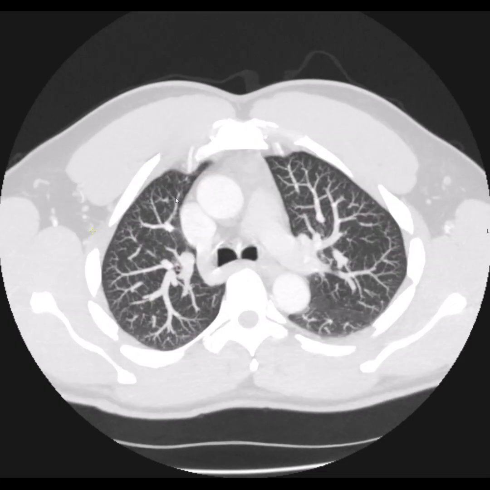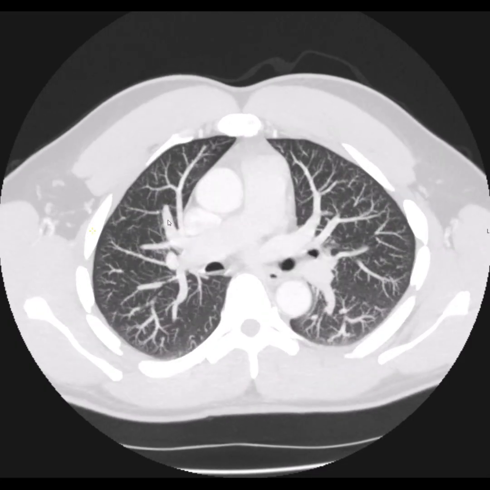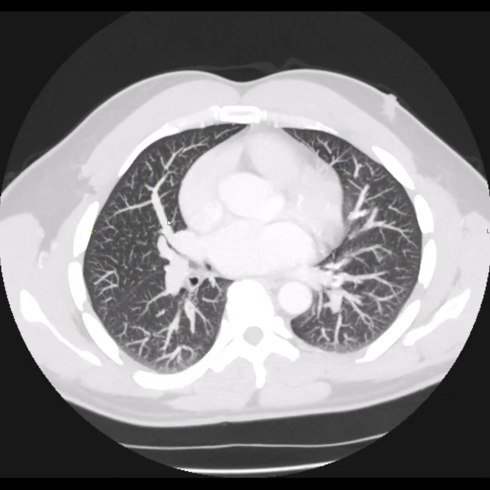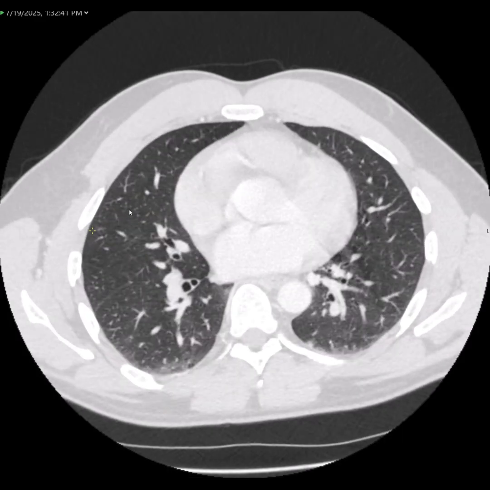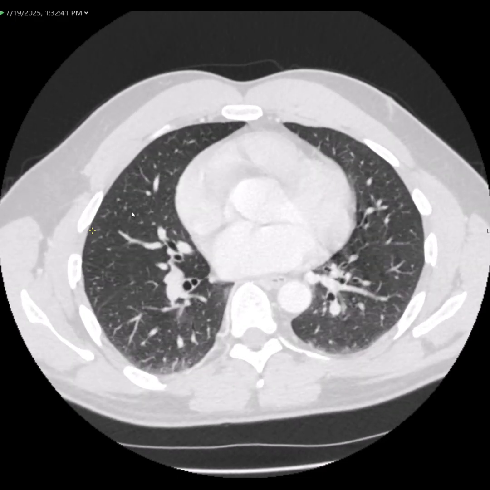Scrolling through again, looking in your 6 sections. Over here, it looks like there's a small nodule, so I go back to the regular window and scroll back and forward, and you see that there's a nodule that comes in and out of view, not respecting any vascular tree.